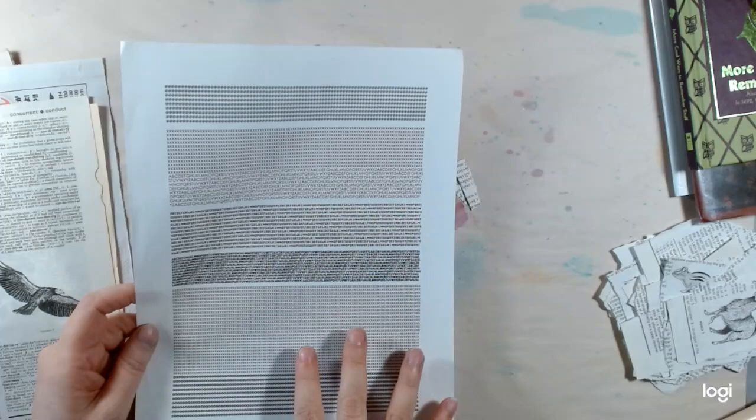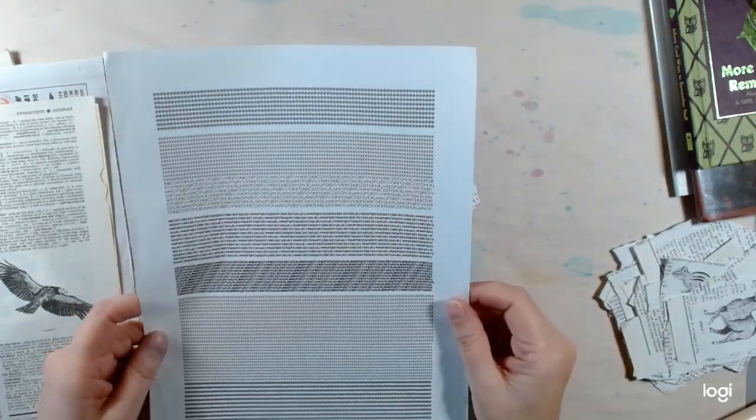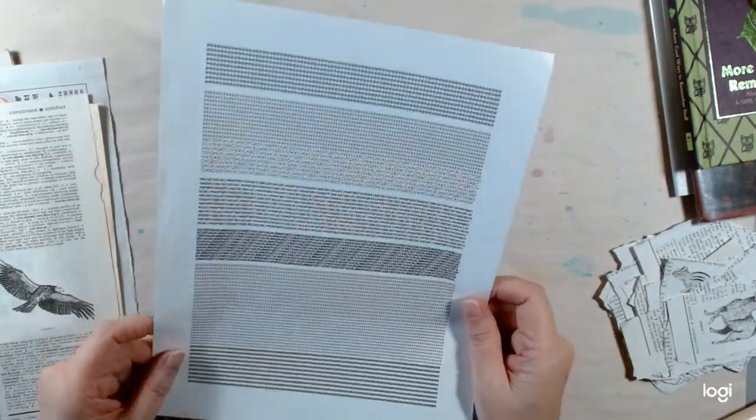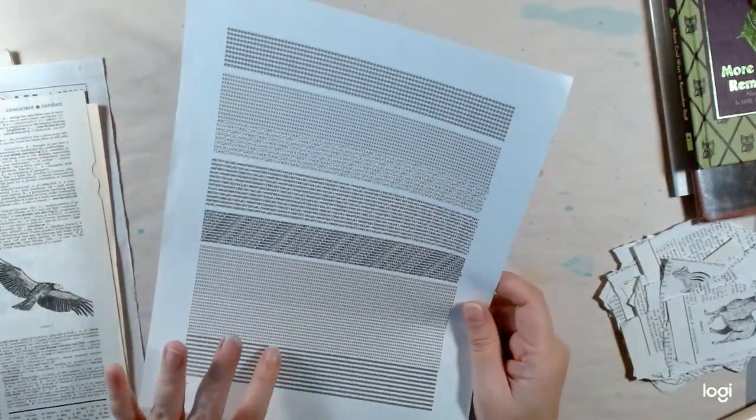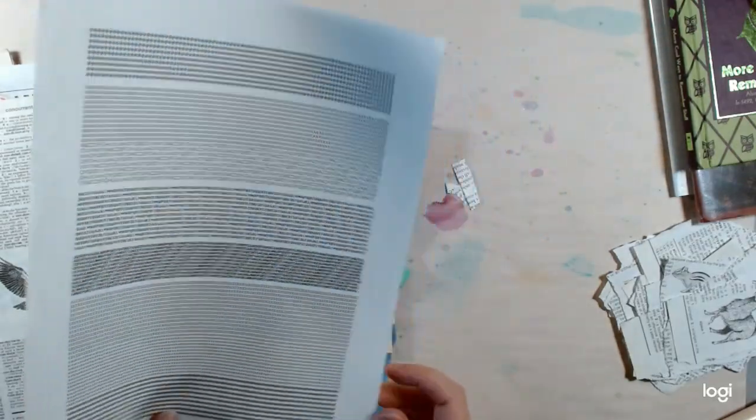You can copy on white and then tea dye or coffee dye the pages, or even watercolor, so that they have a little bit of color to them. It is a really easy way to get text.